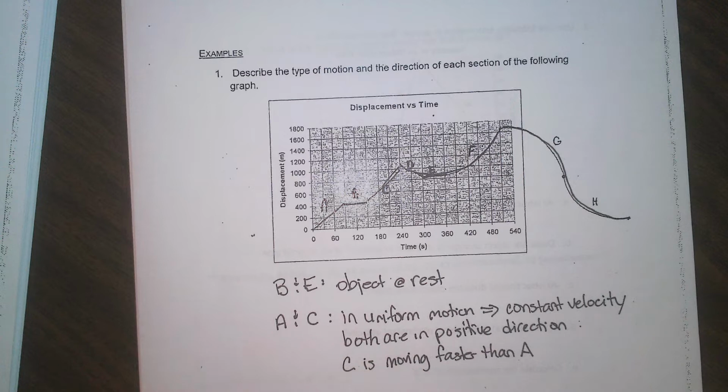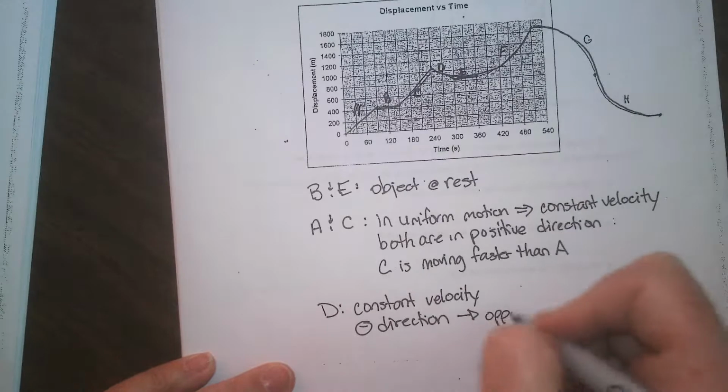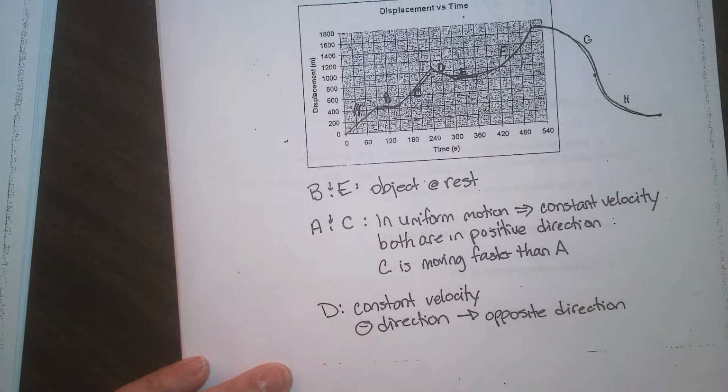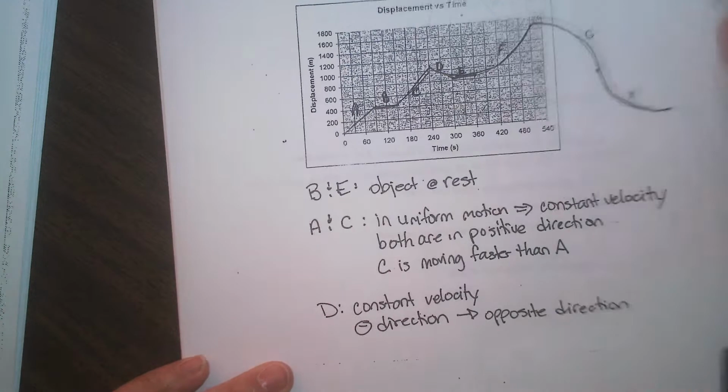Okay, here's D. What do we know about D? In relation to A and C, what do we know about D? Okay, so let's start off with it's still constant velocity. And if we were to say a negative direction, Daniel, what's another way, a layman's way of saying it? Okay, it's in the opposite direction. Okay, good.